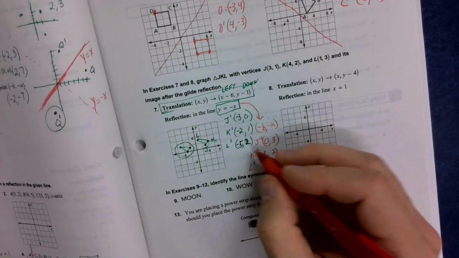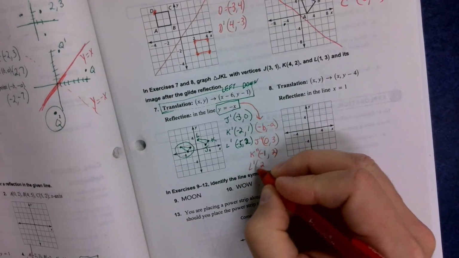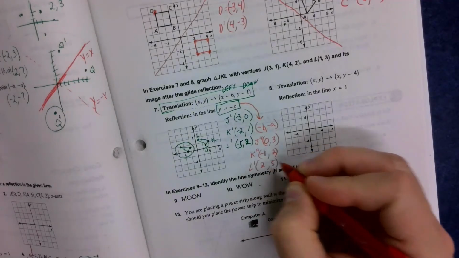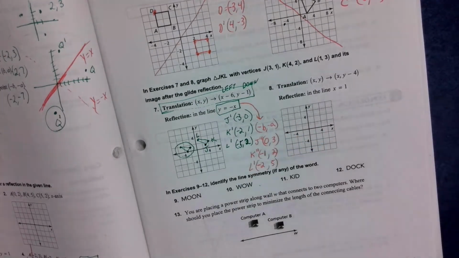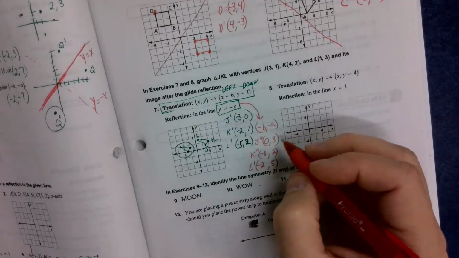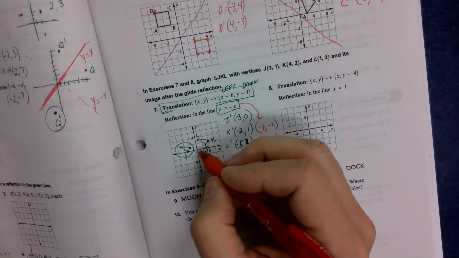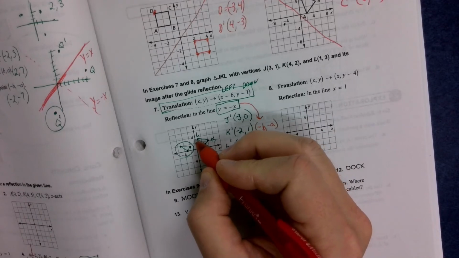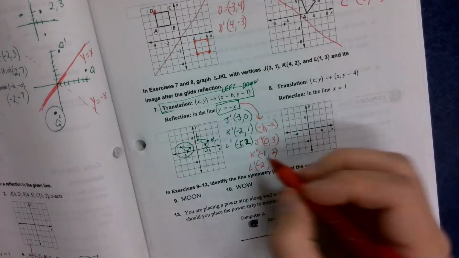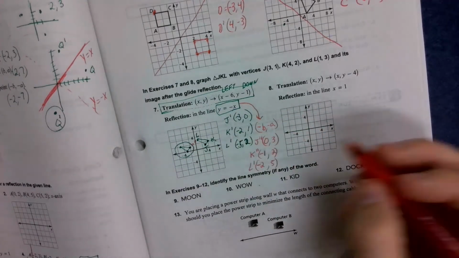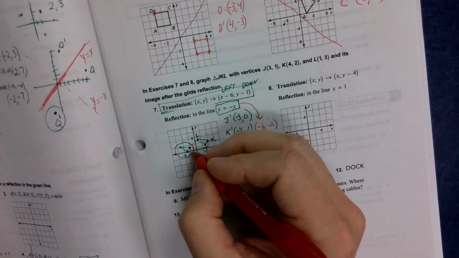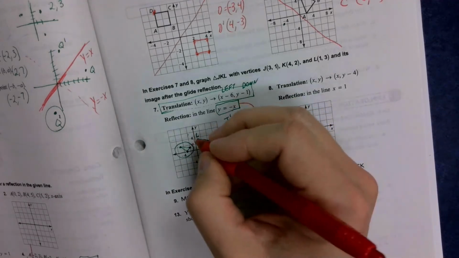And L prime, switch their places, and the -5 becomes +5, and the +2 becomes -2. Okay, so now I'm going to plot these. So 0, 3, like that, and then -1, 2, like that, and then -2, 5, like that.